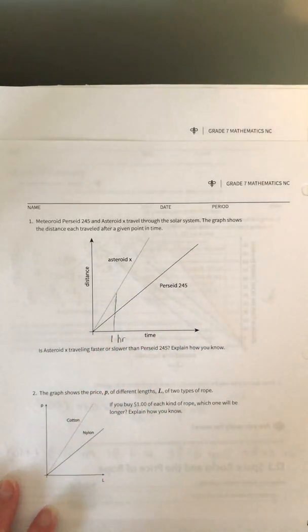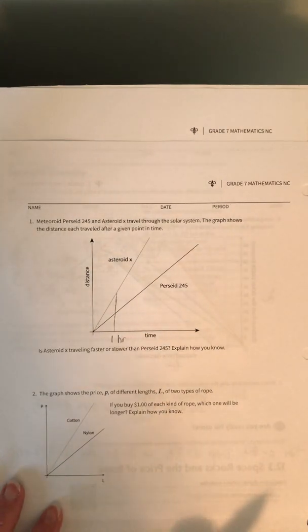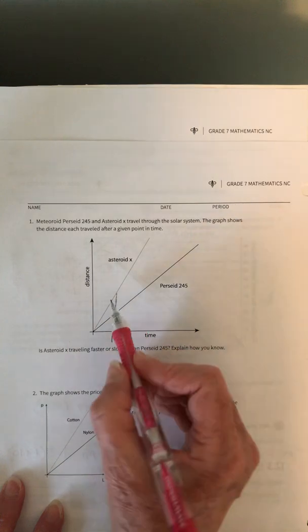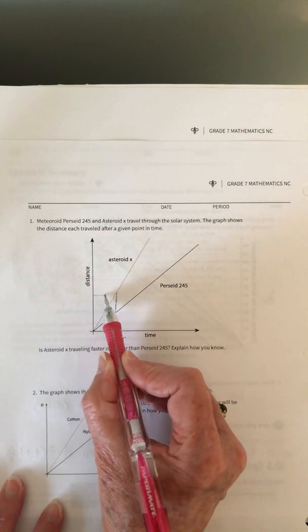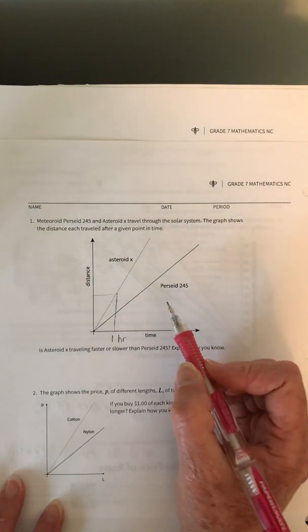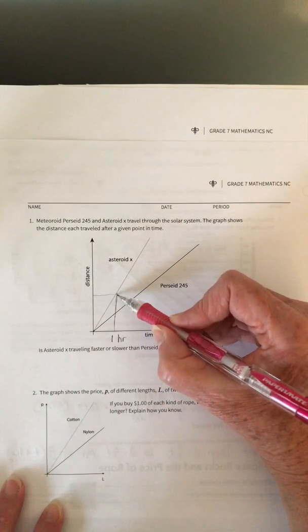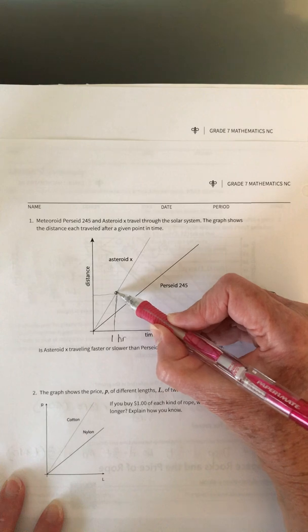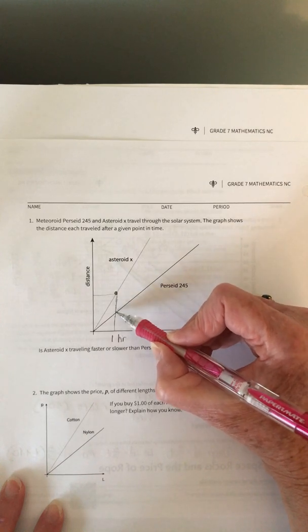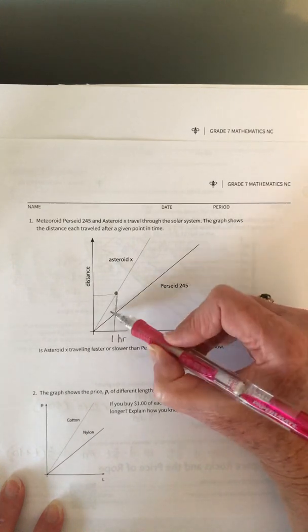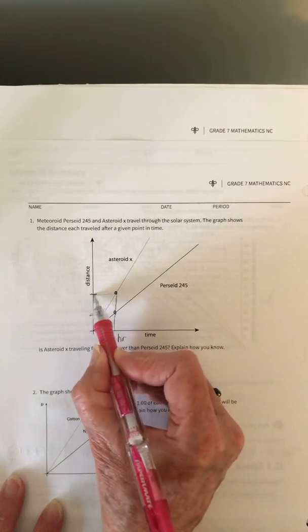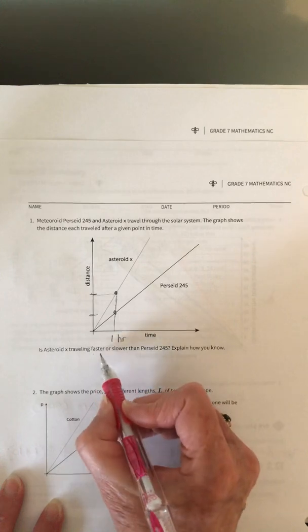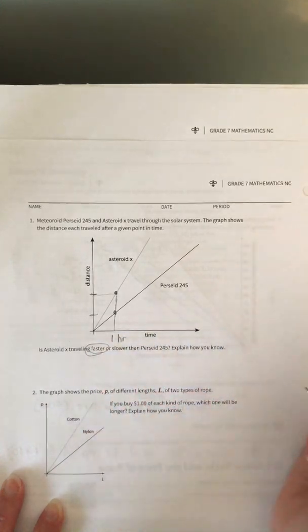So who traveled the furthest? Asteroid X traveled this far, but Perseid 245 only traveled this far. So which one traveled further? Asteroid X. So he's going to be faster.